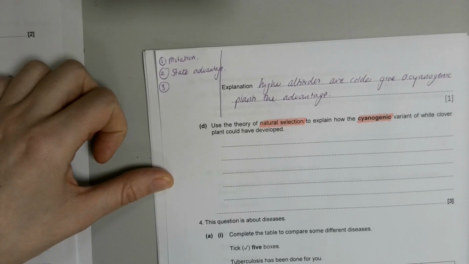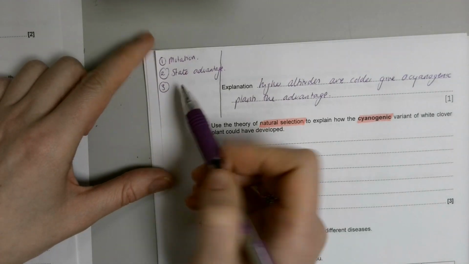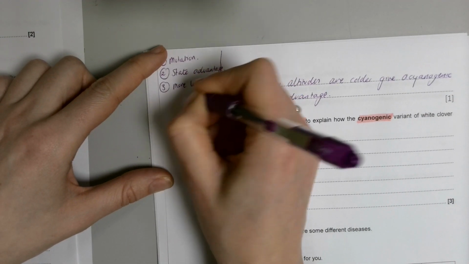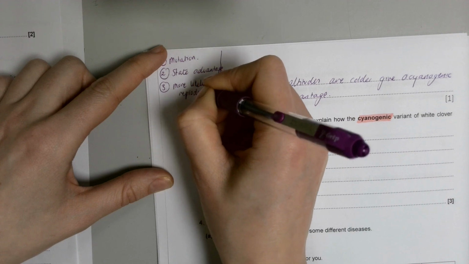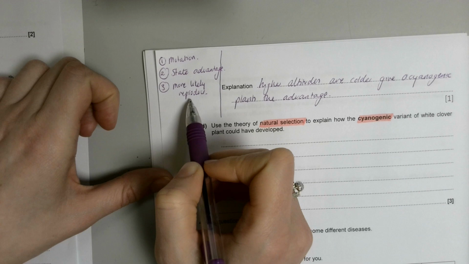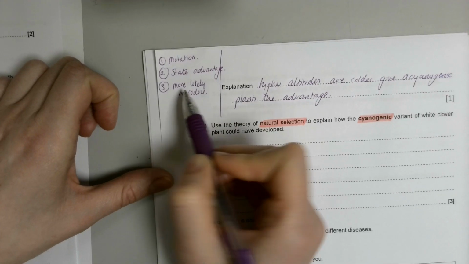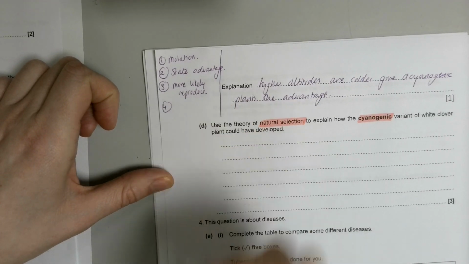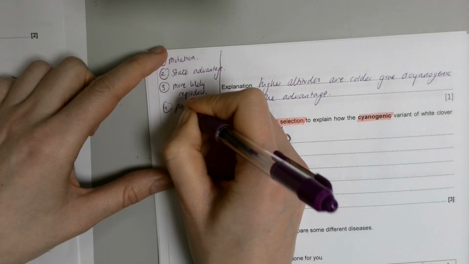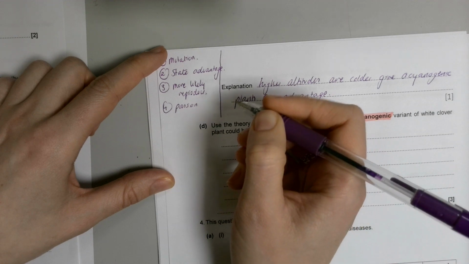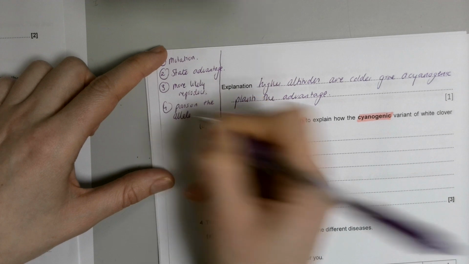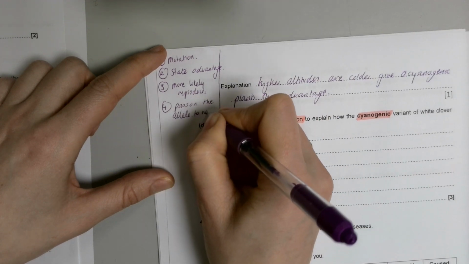The next point you're going to say is that they're going to more likely reproduce. Because they've got an advantage, they're more likely to survive to an age where they can reproduce. Okay, but it's more likely. And then the fourth point is that as they reproduce, they're going to pass on the allele to offspring.